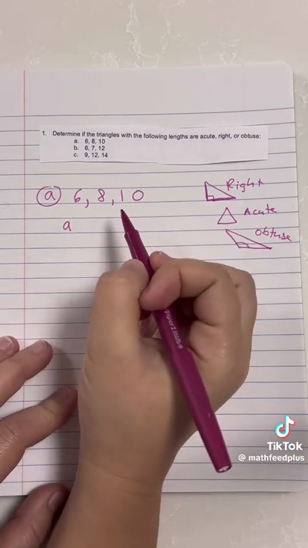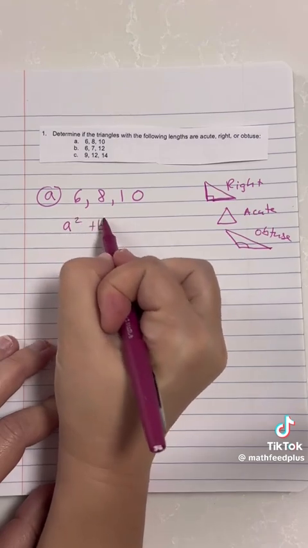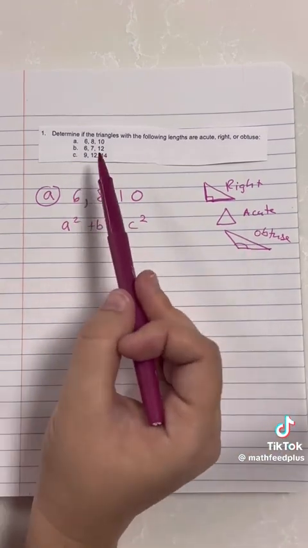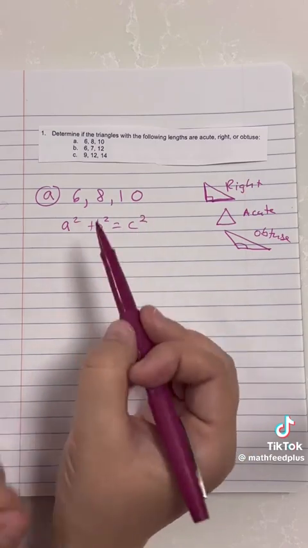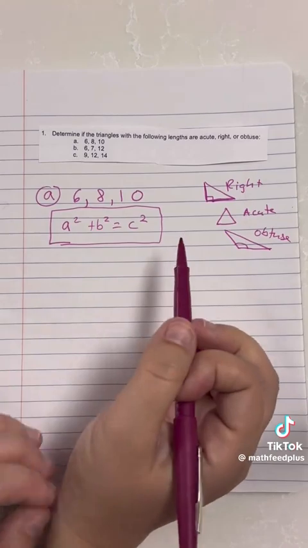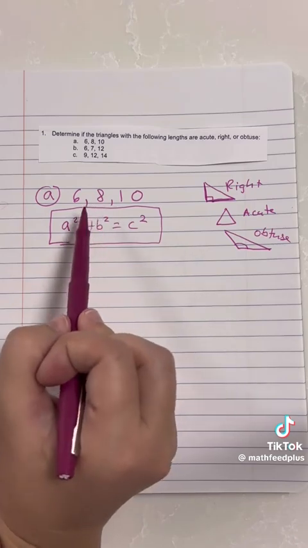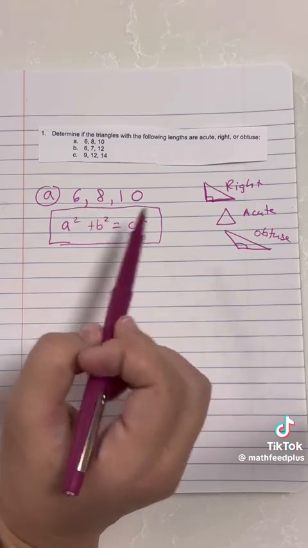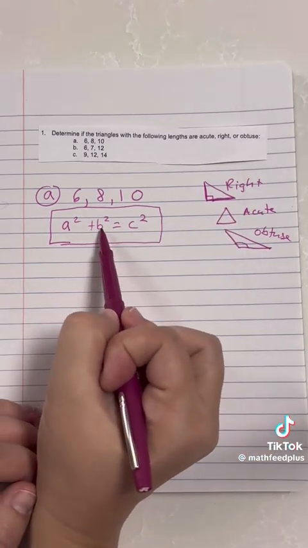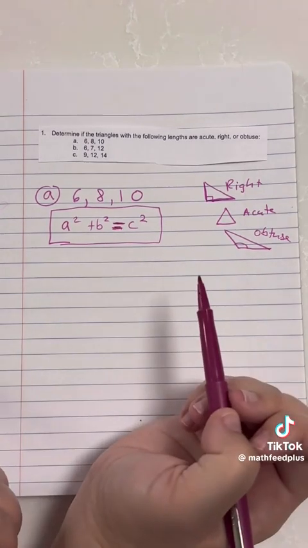at the Pythagorean theorem. That's what we have to use, which is a squared plus b squared equals c squared. So for all of these, you are going to use this formula in some way. If this triangle is a right triangle, then a squared plus b squared has to equal c squared.